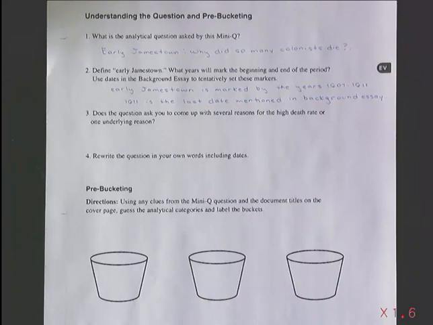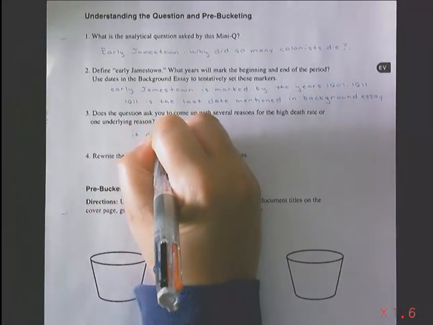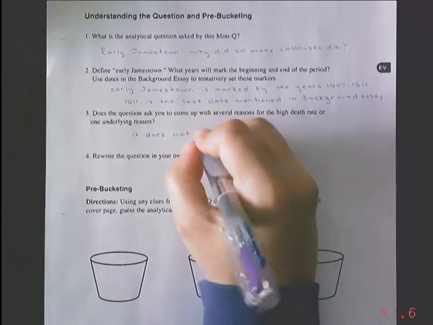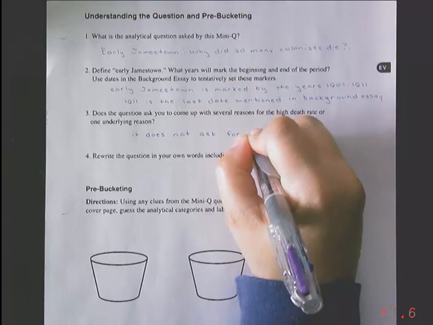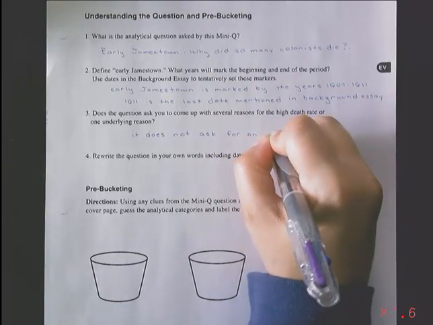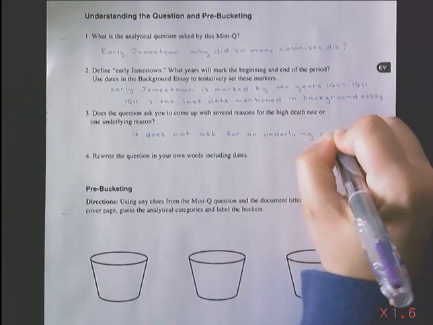Okay. So number 3 is asking, does the question ask you to come up with several reasons for the high death rate or one underlying reason? And it does not ask for an underlying reason. Okay, so we're going to just write it does not ask for an underlying cause or reason.